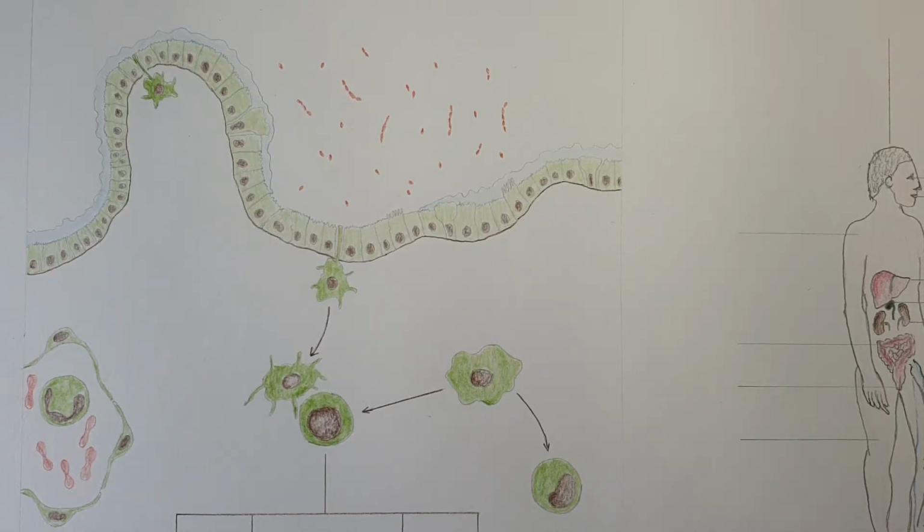Inflammatory bowel disease is a group of inflammatory conditions that primarily affect the colon and the small bowel. The main two types of inflammatory bowel disease are Crohn's disease and ulcerative colitis.